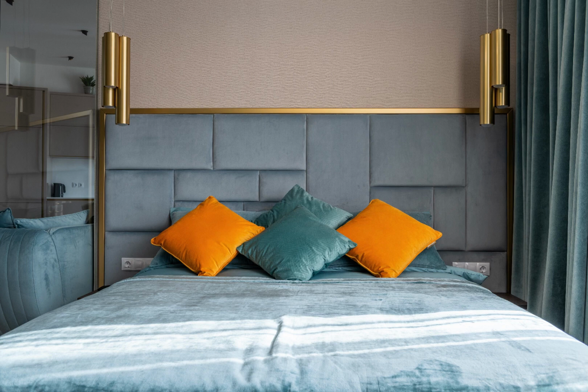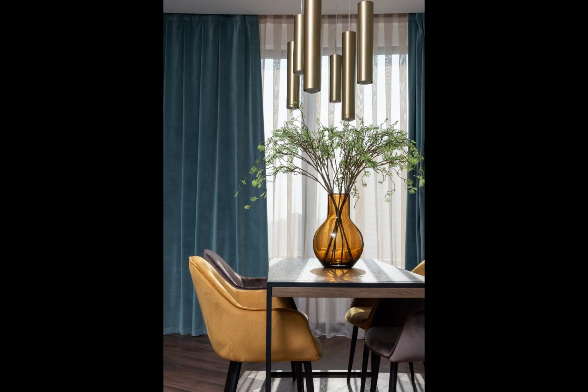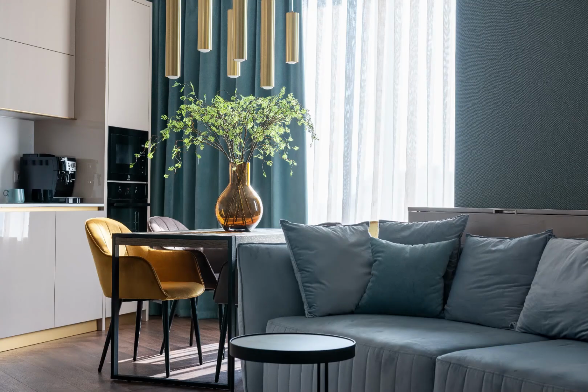Sheer curtains. Sheer curtains add a light and airy feel to a room while still providing some privacy. They are a great choice for living rooms, bedrooms, and dining rooms. Valances. Valances are a decorative piece of fabric that is hung above a window to add a finishing touch to a room. They can be used alone or paired with other types of window treatments.